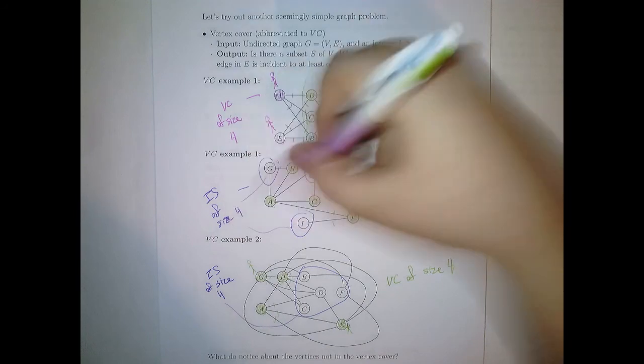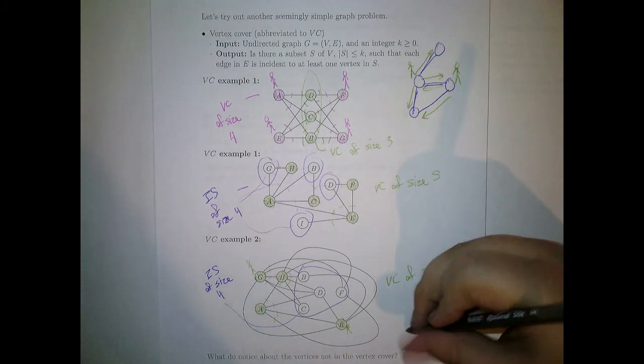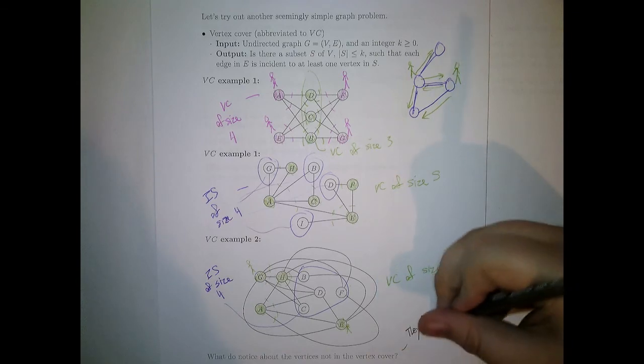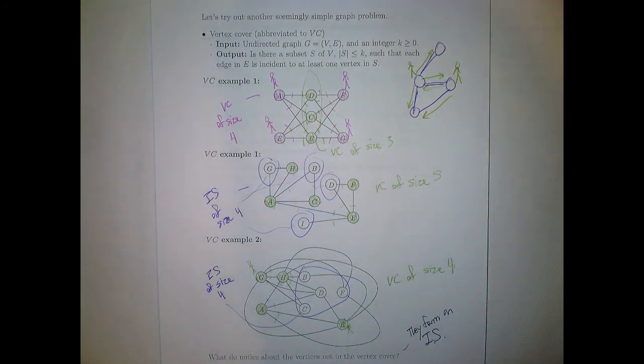Huh. So the vertices not in the vertex cover, it seems like they form an independent set. Weird. You might doubt it because, right, these are just some examples. You could try your own. As usual, I encourage you to consider doing that. But yeah, the vertices not in the vertex cover are an independent set. And I kind of hinted at why, right? You shouldn't have an edge connecting any pair in here.